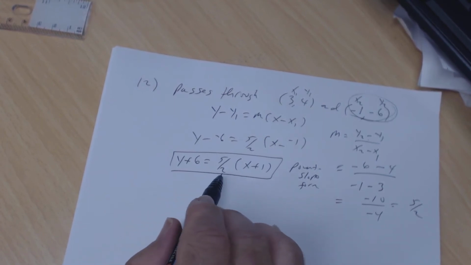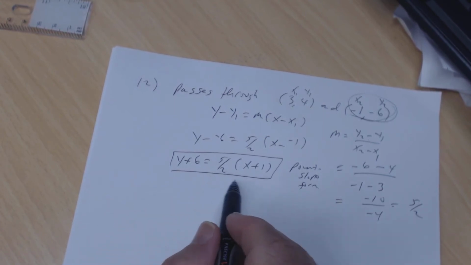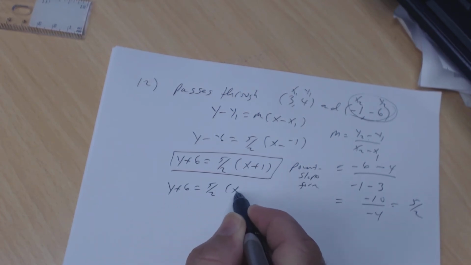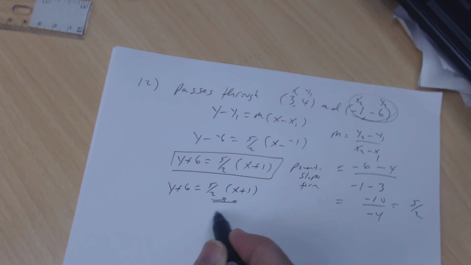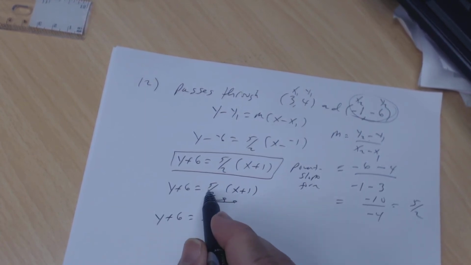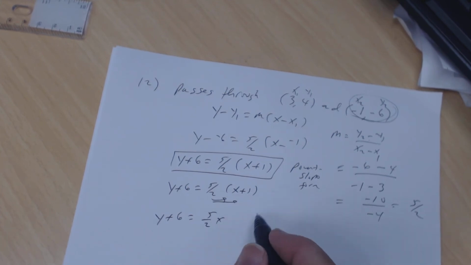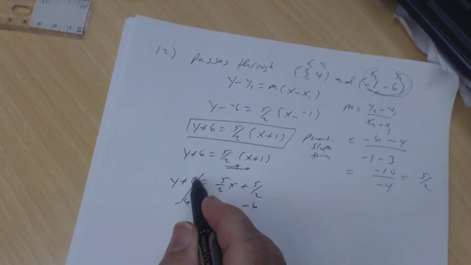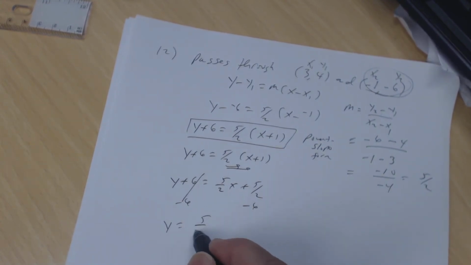Okay, now to get it in slope-intercept form, you're going to distribute the 5 halves. So let me go ahead and rewrite this. All right, and then distribute. I get y plus 6 equals 5 halves x. Now this part's easy because 5 halves times 1 is a positive 5 halves. Now the next step is to subtract 6. Now use your calculator on that part. So I'm going to get y equals 5 halves x.